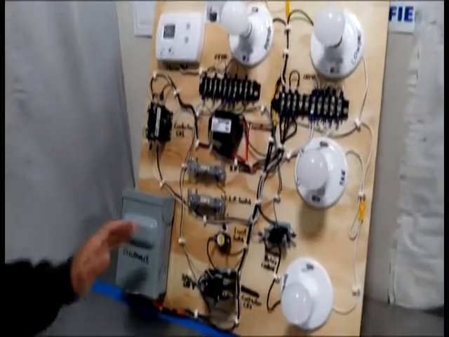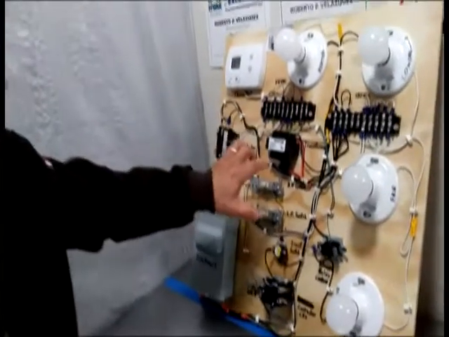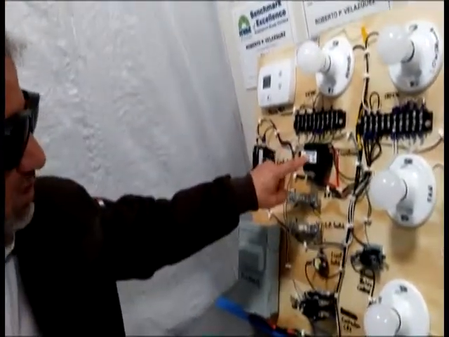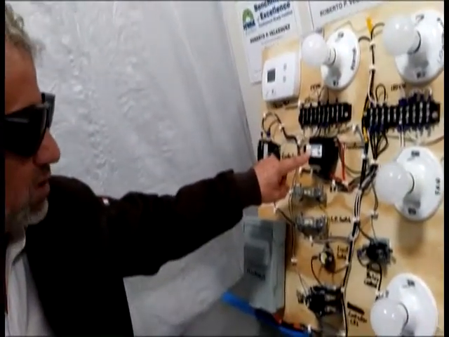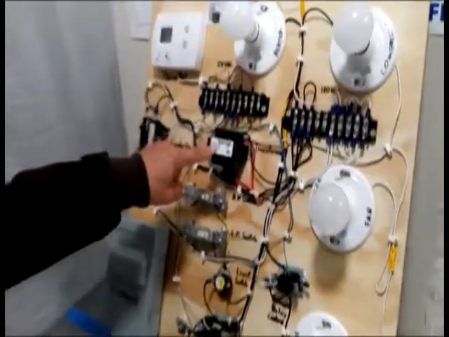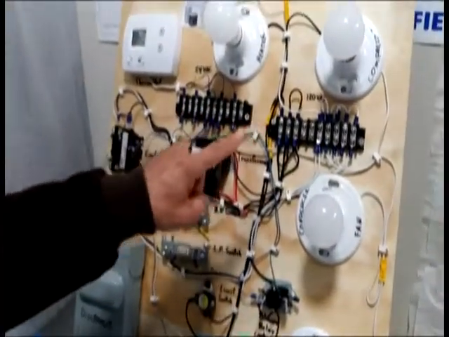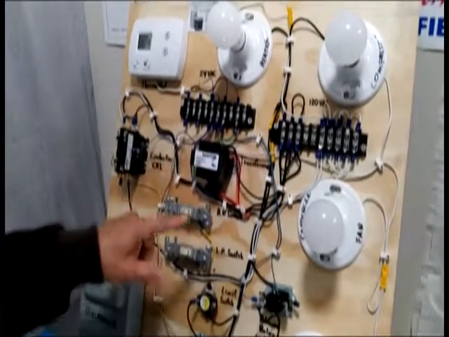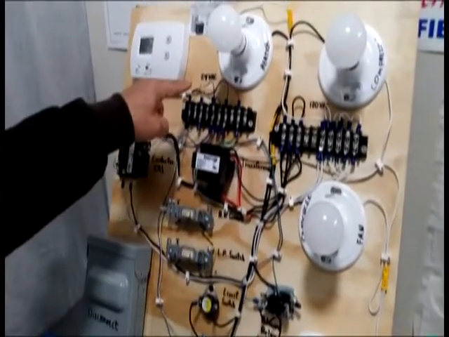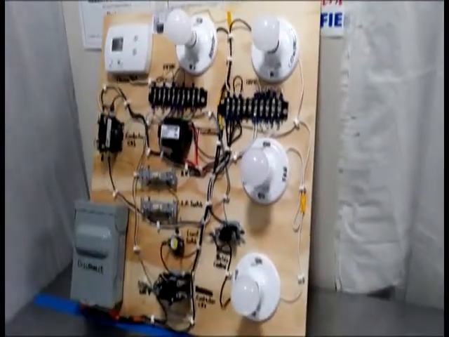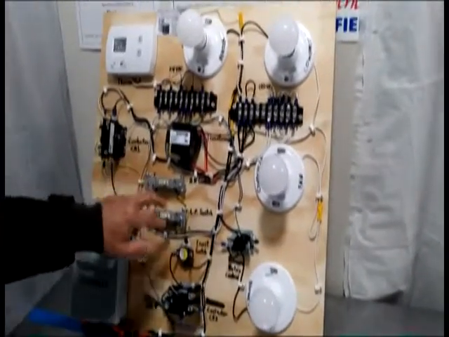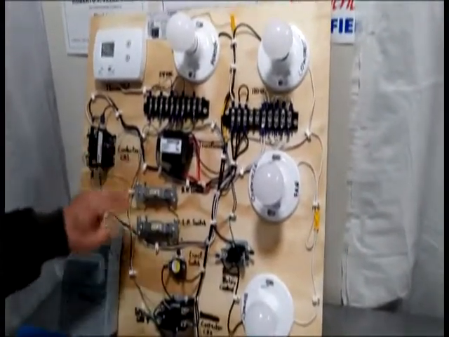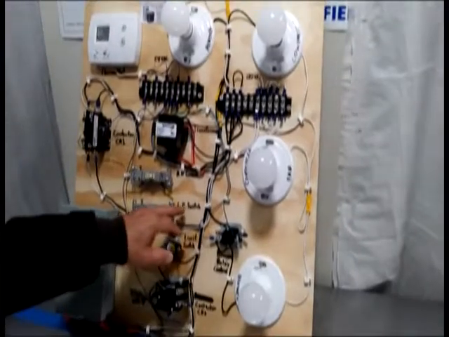And also in this jig we have the transformer. This transformer is a step-down transformer. In the primary comes 120 VAC, and the secondary is going to be 24 VAC. And also we have those switches: this represents the high pressure switch, and this switch represents the low pressure switch.